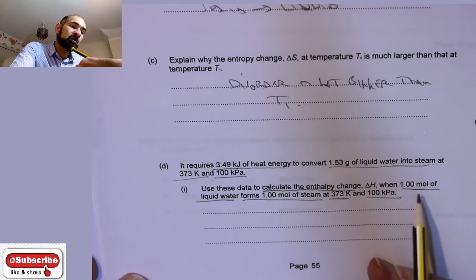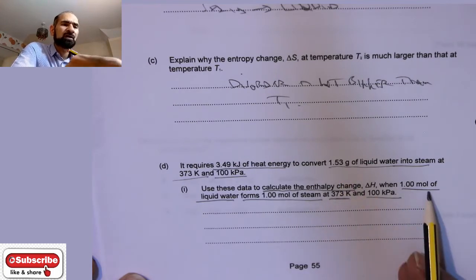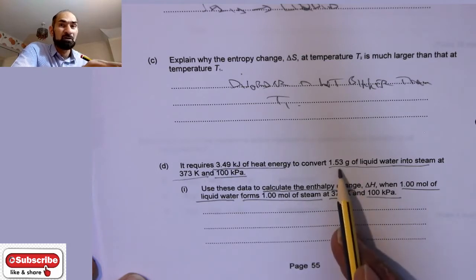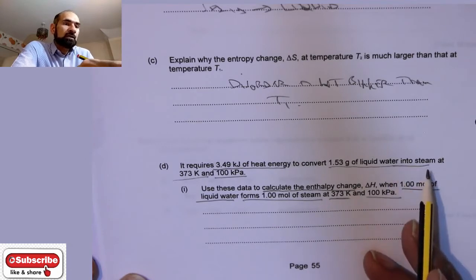Okay, so 1 mole. Immediately I'm seeing there's a change of units here. Here they're talking about grams, here they're talking about moles, so I might as well change that to moles to see what happens. So 1.53 grams, well, how many moles is that? They're turning it into steam.